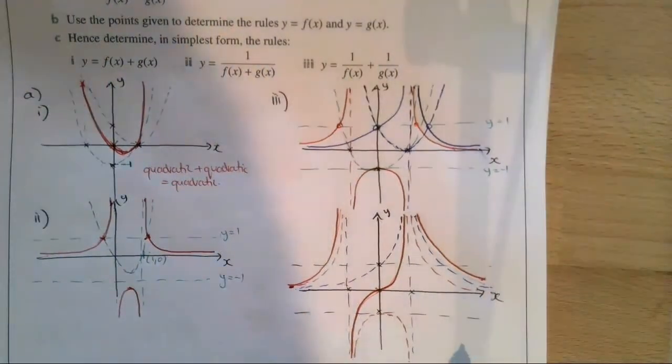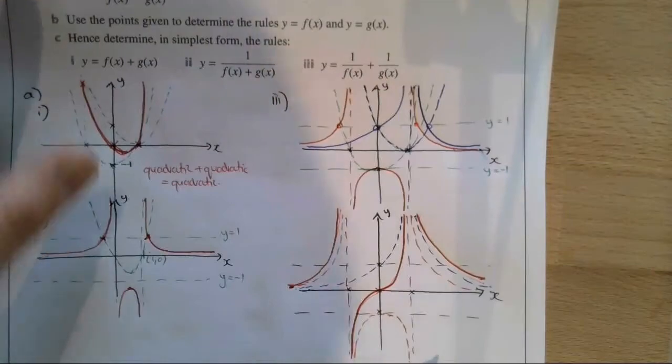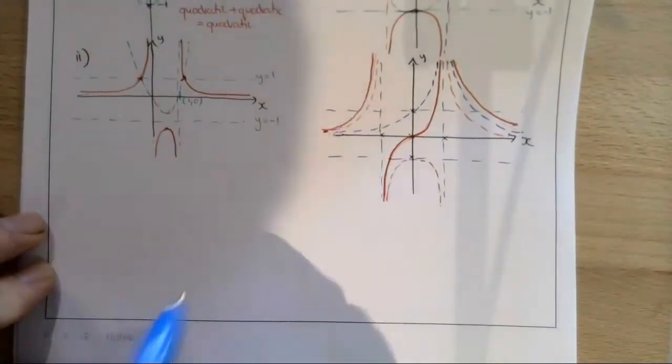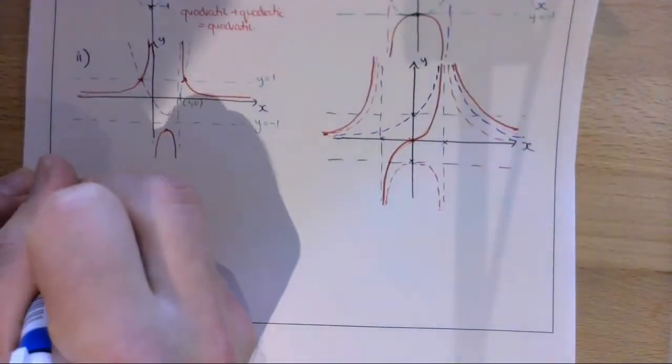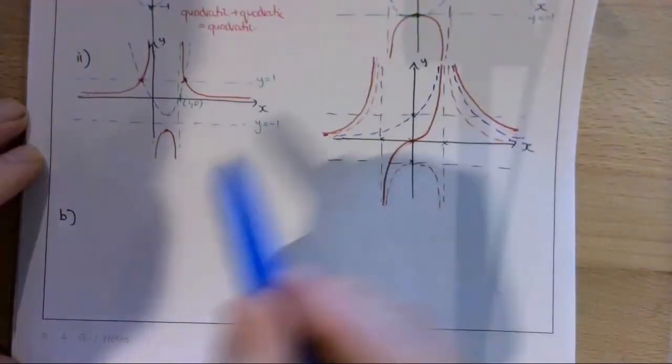Okay. A tricky kind of non-calculated question. Parts B and C, if you've done them, will help us check these answers. So use the points given to determine the rules for y equals f of x and g of x.